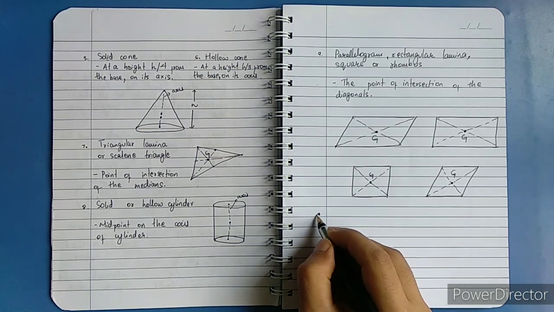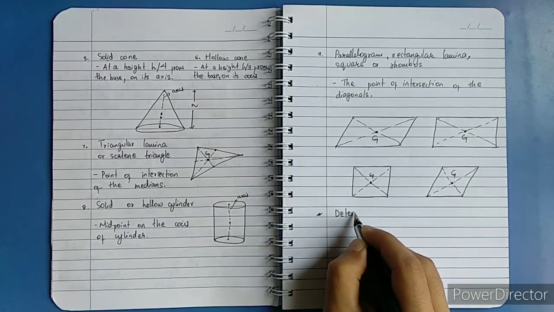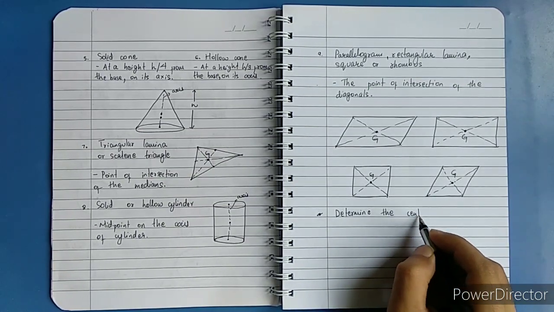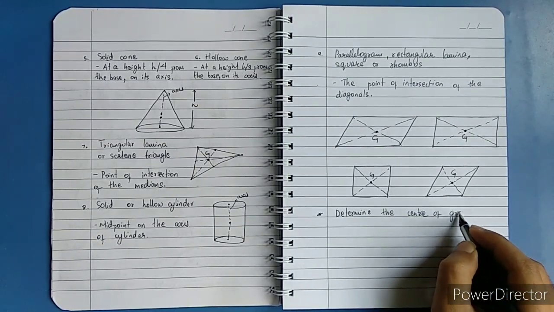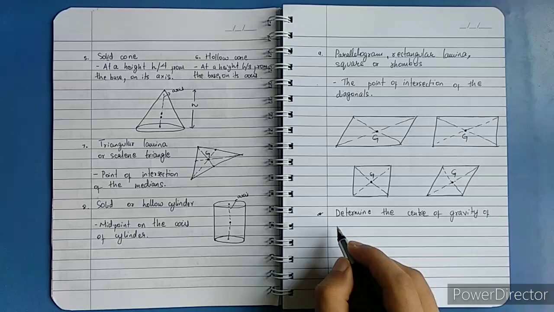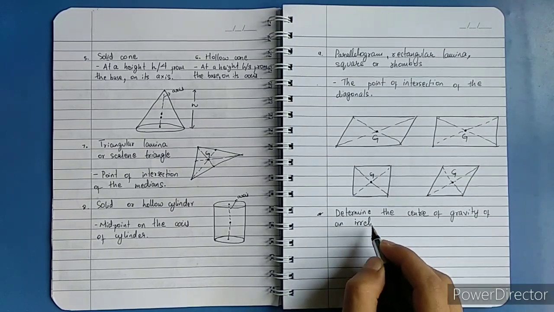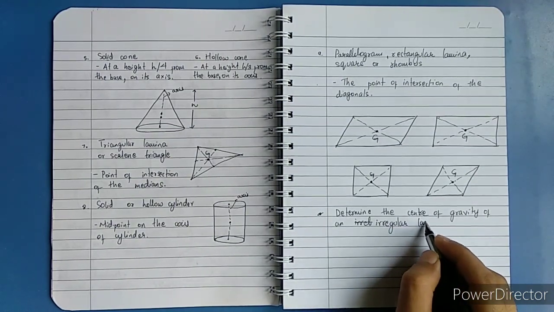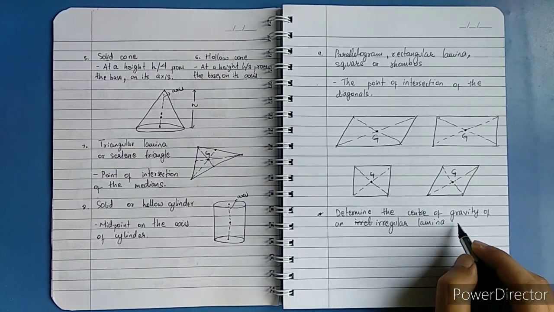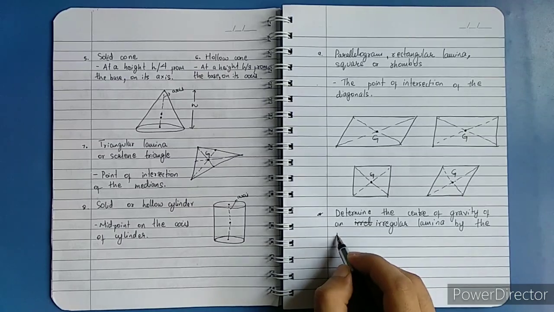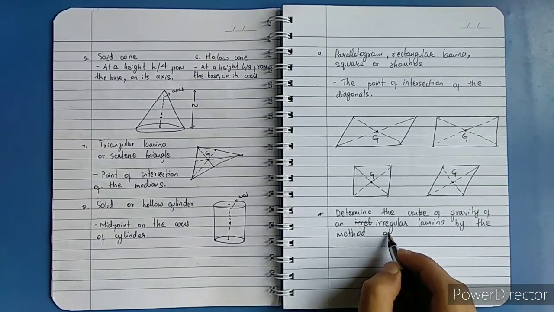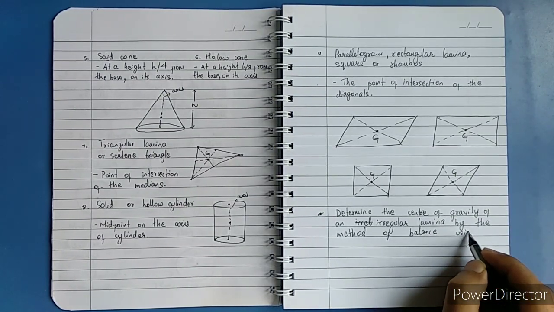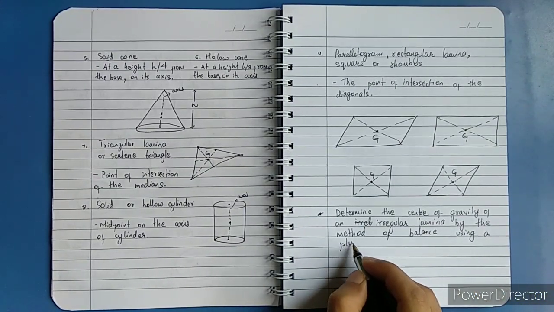Now we'll see how to determine the center of gravity of an irregular lamina by the method of balance using a plumb line.